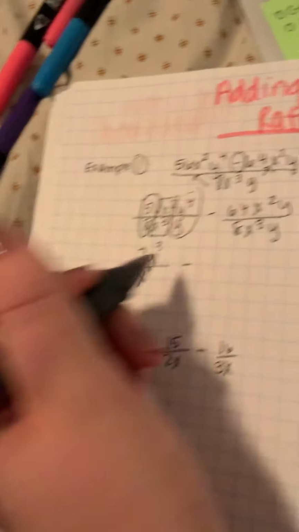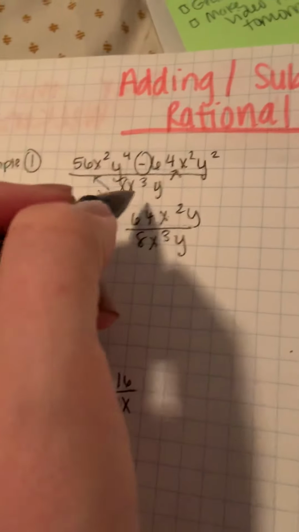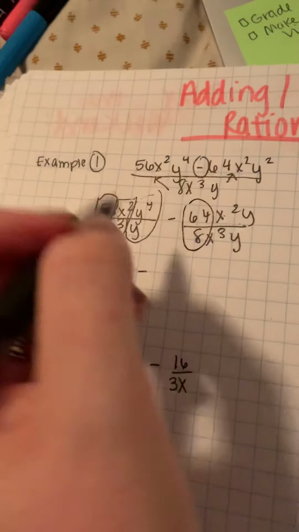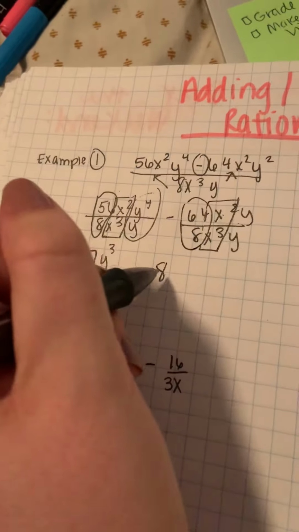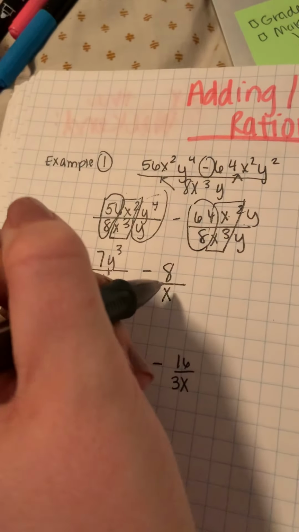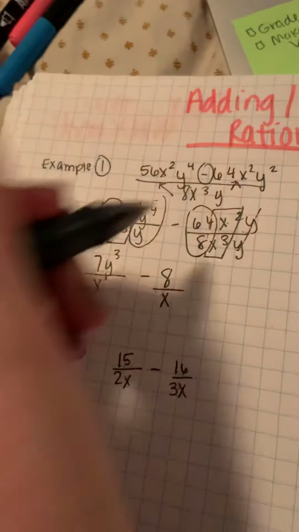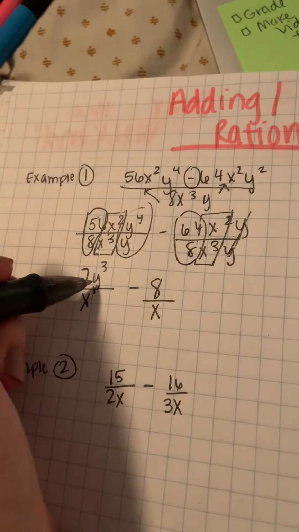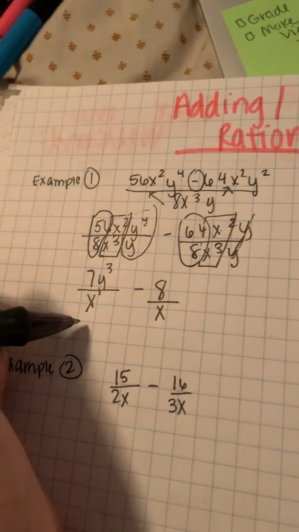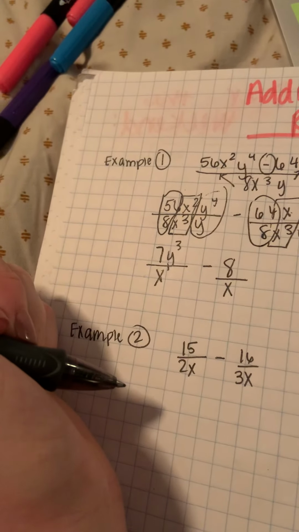All right, now I'm going to come over here to the second one. Do the same thing. 64 divided by 8 is going to be 8. x squared over x cubed is going to be 1x in the denominator. y over y, those cancel out. And I'm just left with 7y cubed over x minus 8 over x.